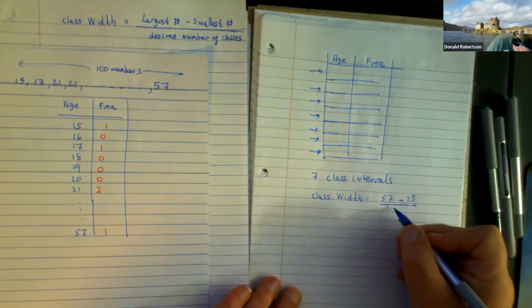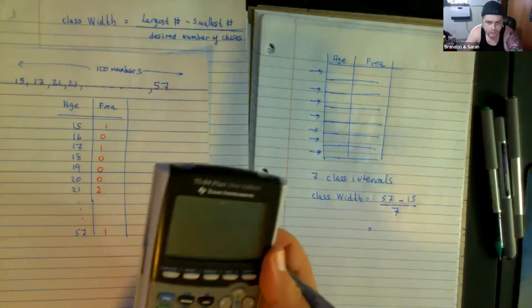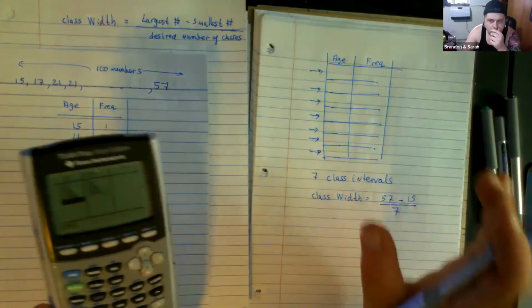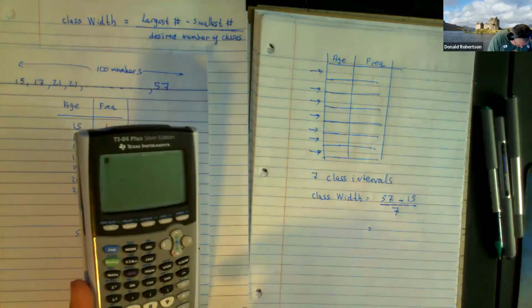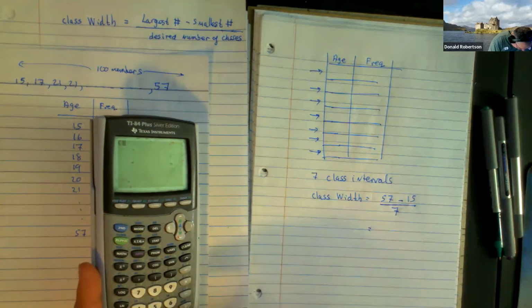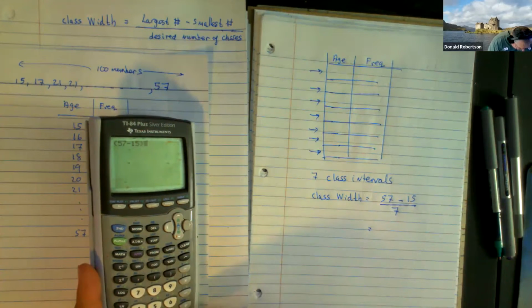Since I want 7, I'll divide that by 7. So on my calculator, I'm going to find out how wide each of my intervals is going to be. So little bracket, 57, take away 15, all divided by 7.